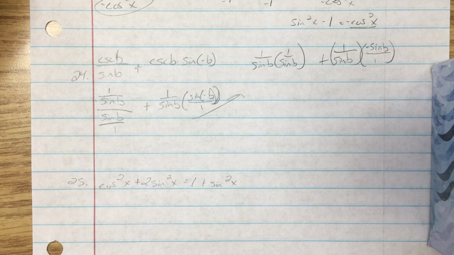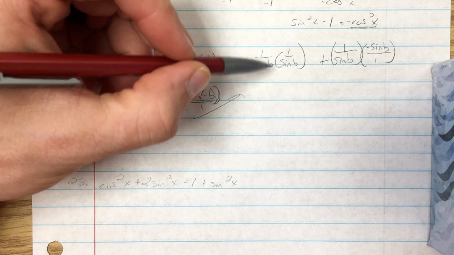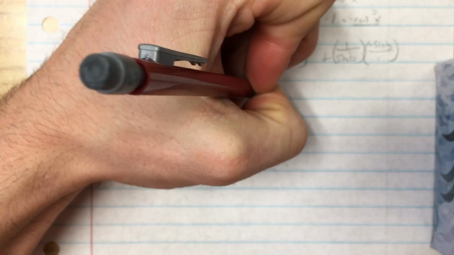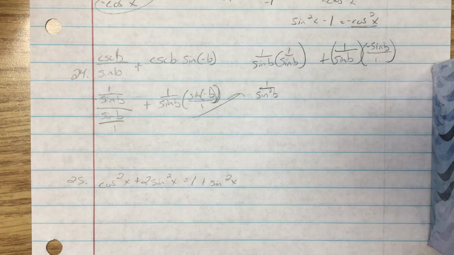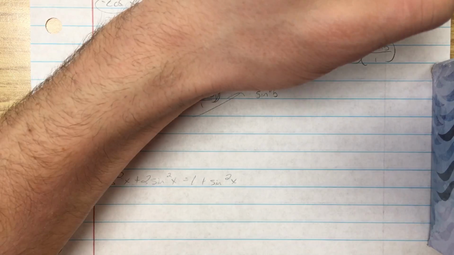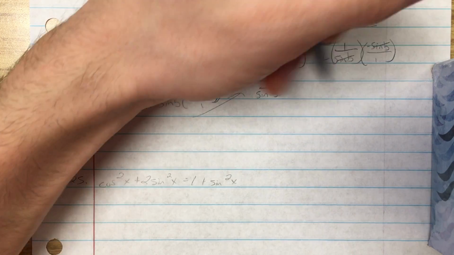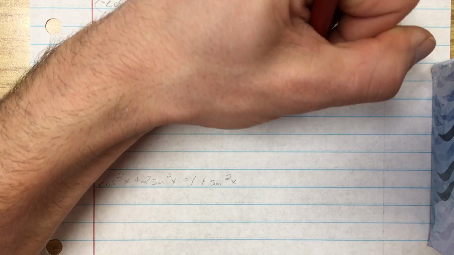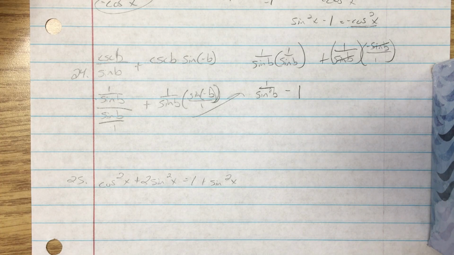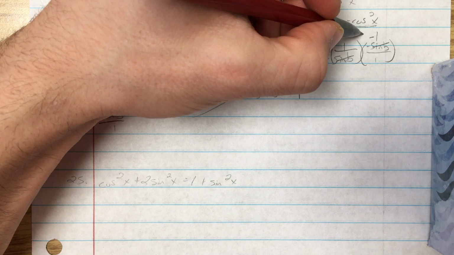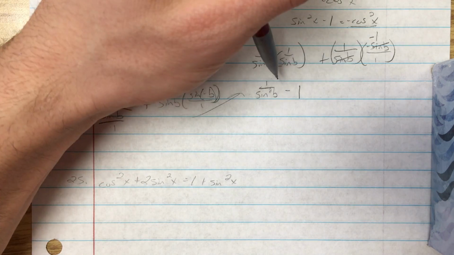All right, let's go ahead and combine then. So I have 1 over sine b times 1 over sine b. That's going to become 1 over sine squared of b. Then my two sines here cancel out. I'm left with a negative 1, because this becomes a negative 1. So I have 1 times negative 1, which is negative 1.